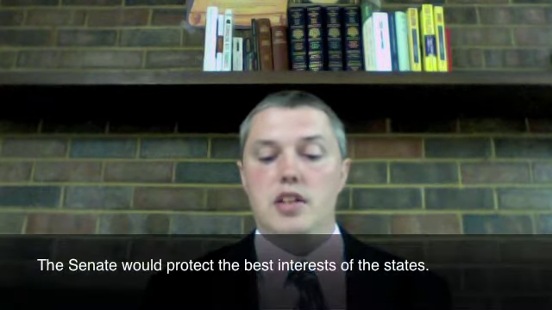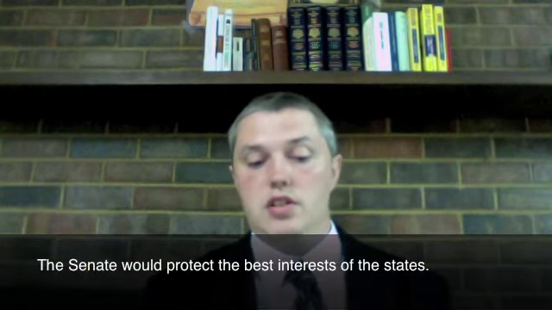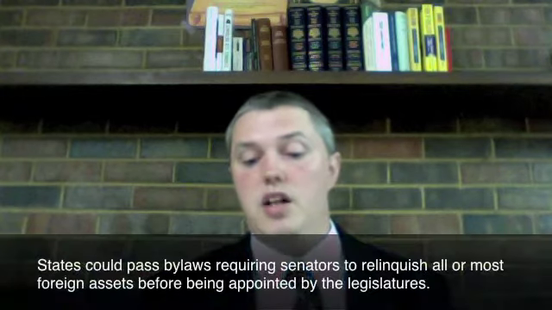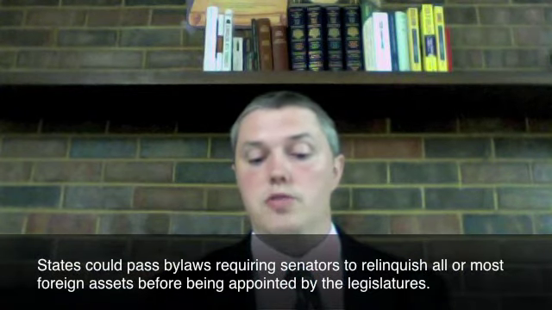The Senate would protect the best interests of the states. These are modern implications. States could pass bylaws requiring senators to relinquish all or most foreign assets before being appointed by the legislatures. So that's how, without a constitutional amendment, a state could protect the Senate from foreign influences. If we wanted to send Mr. Alexander back to the Senate, we could request that he divest his foreign holdings and invest in companies here in the state of Tennessee.